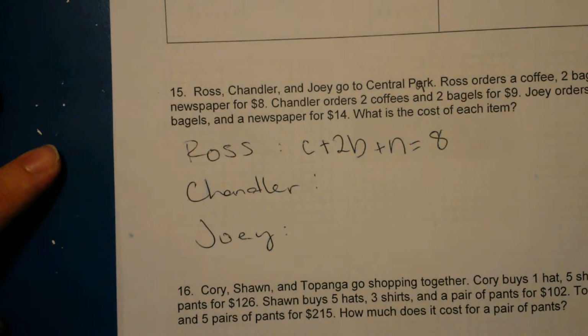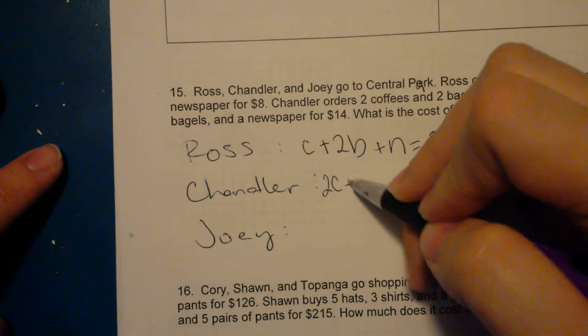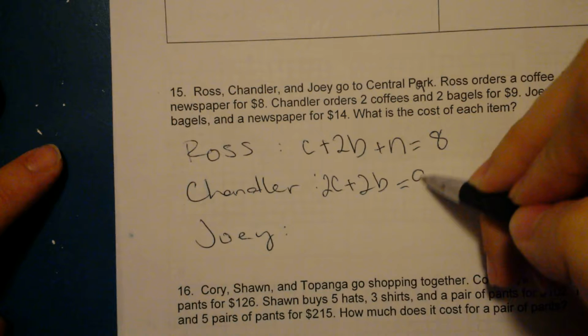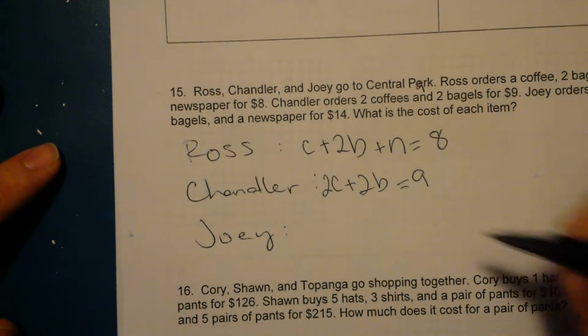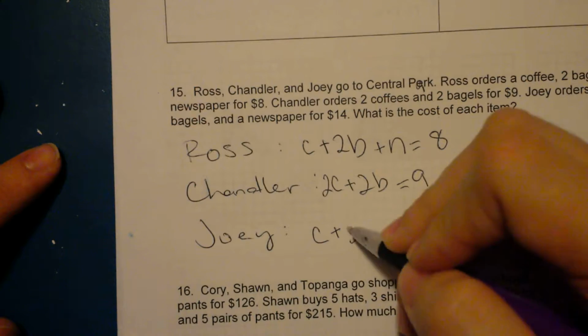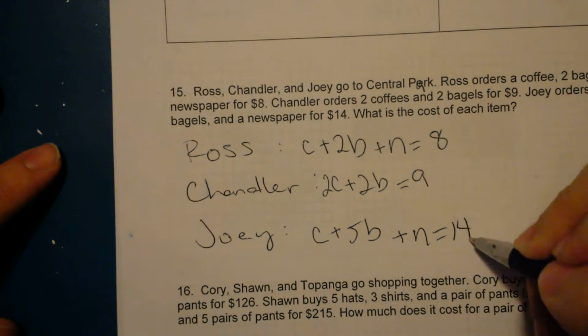Then it says Chandler buys 2 coffees, 2 bagels for $9. 2C plus 2B equals 9. And then Joey orders 1 coffee, 5 bagels, and a newspaper. So C plus 5B plus N equals 14.